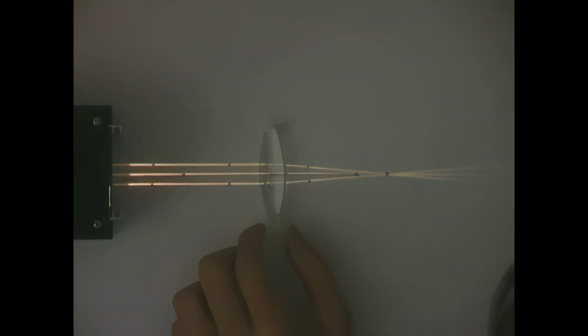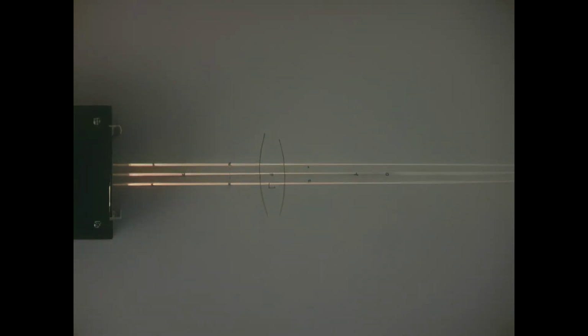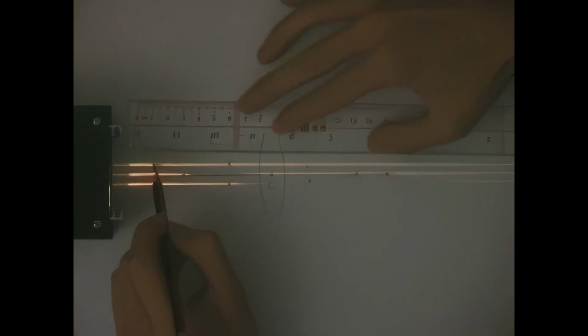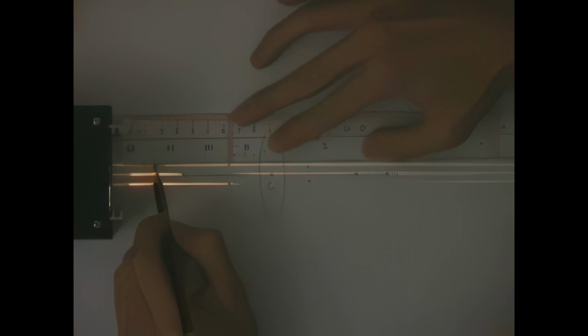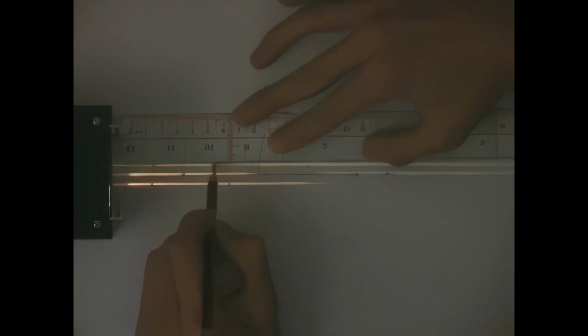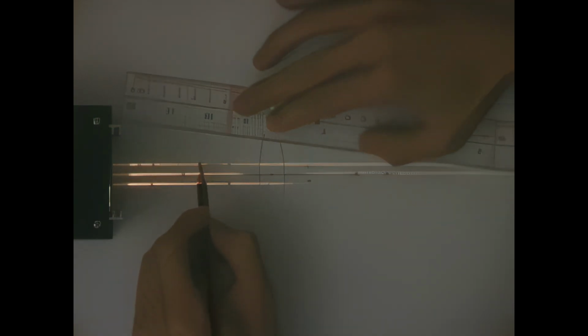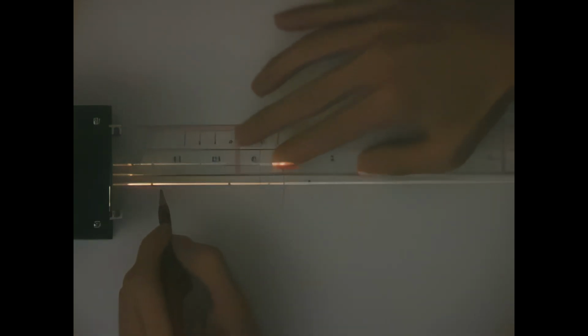Remove the lens and complete the rays. Don't forget to draw arrowheads to indicate the direction of the light rays.